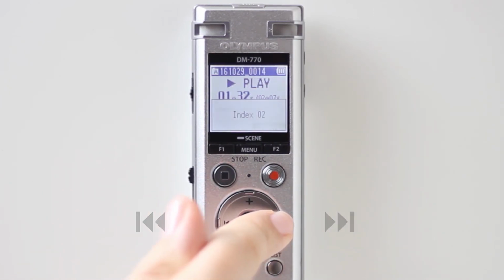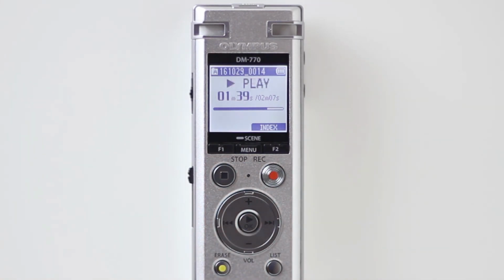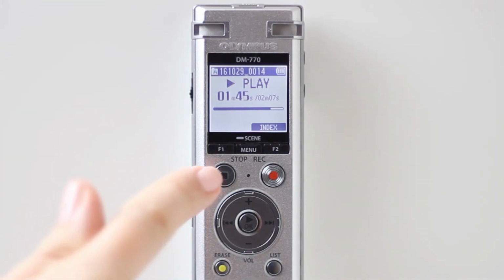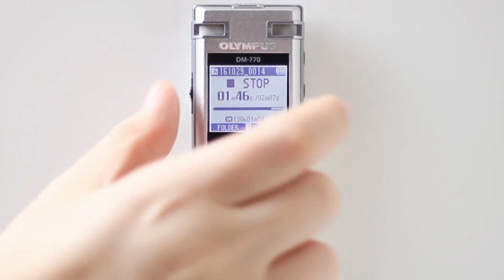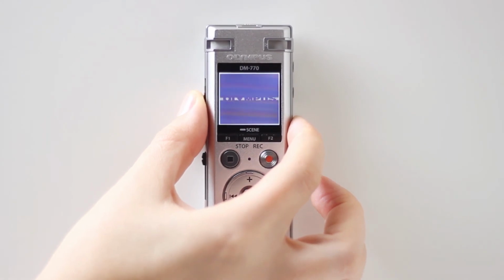Ultimately though, we want to listen back to the lecture on our computer, and we'll be looking at that in the next video. We can now press stop and hold down and release the power button to turn off the device.